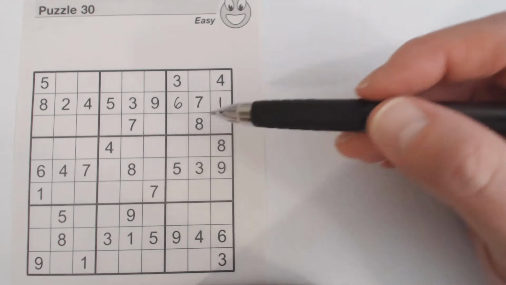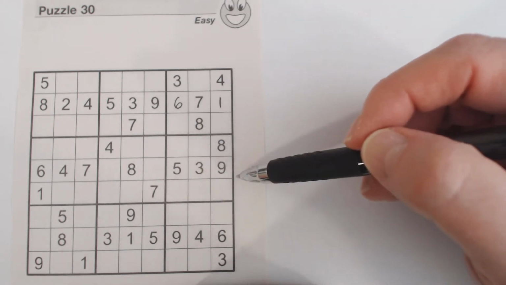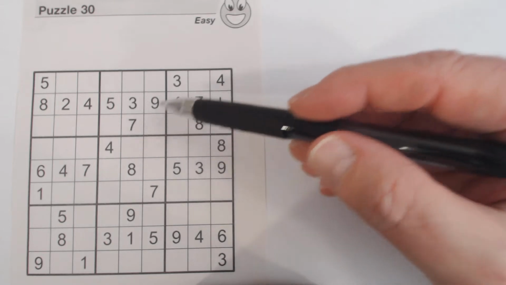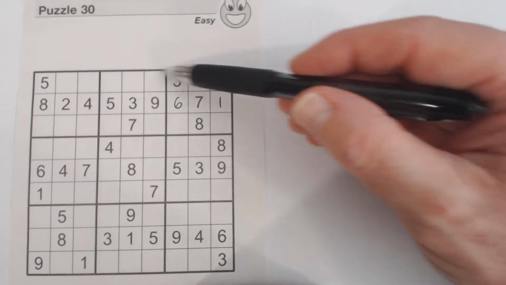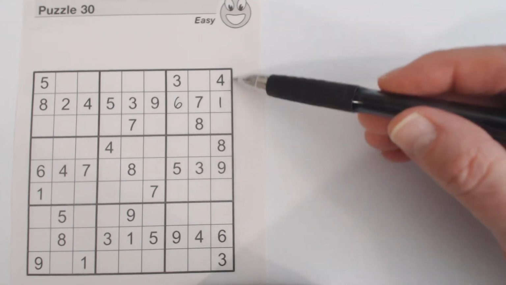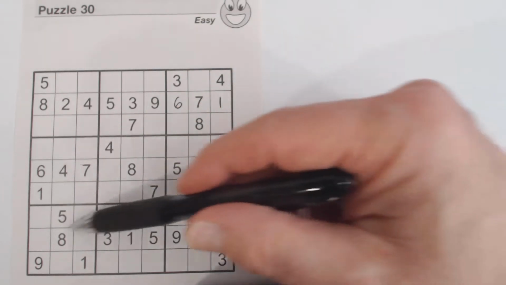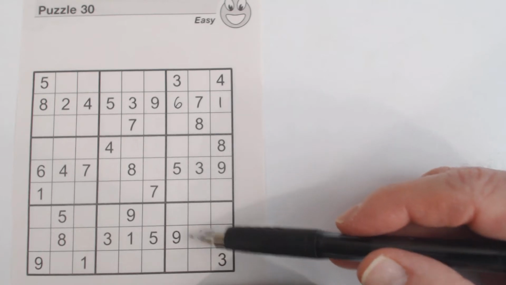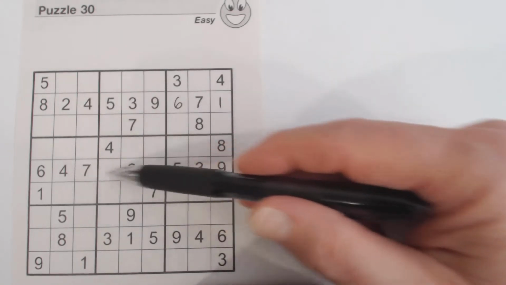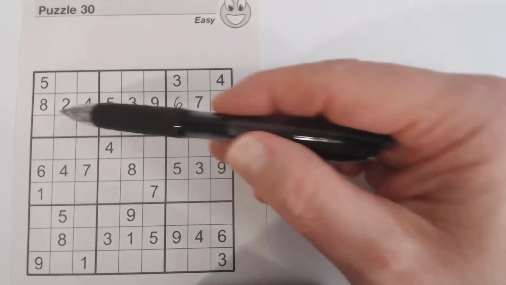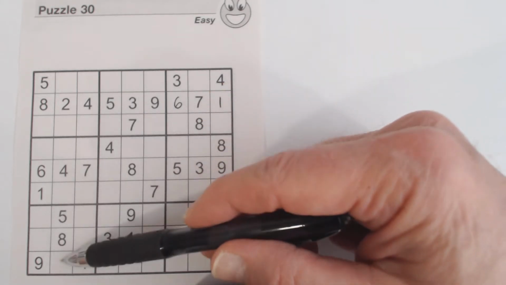And then let me just do a little bit of sections just so you get an idea of what that is and how it works. Each of these is a section. That's a section, that's a section, this is a section. Those are 3 boxes together in a horizontal group, and then 3 boxes together in vertical groups.